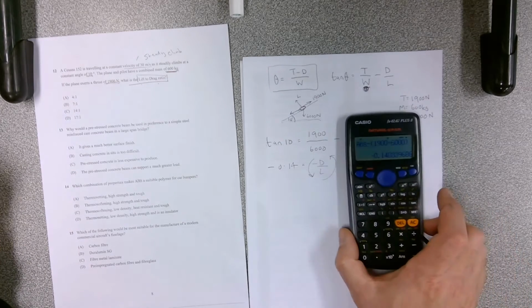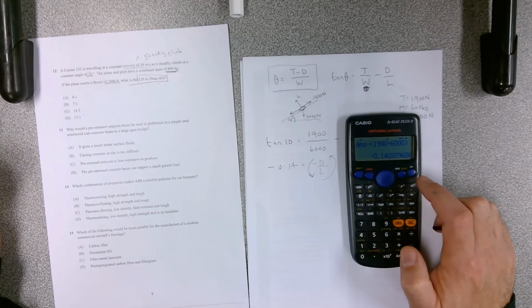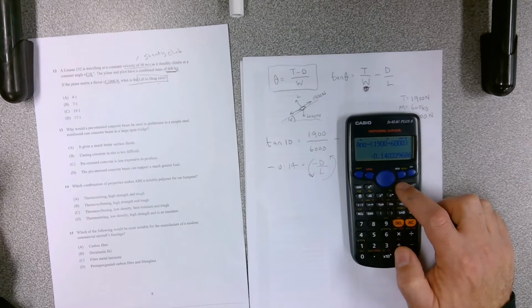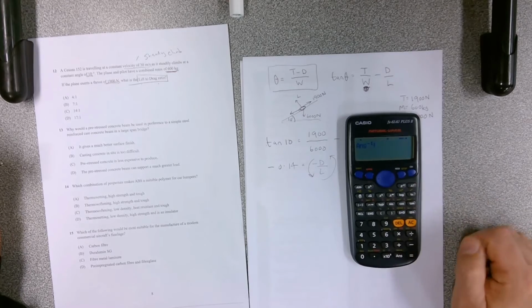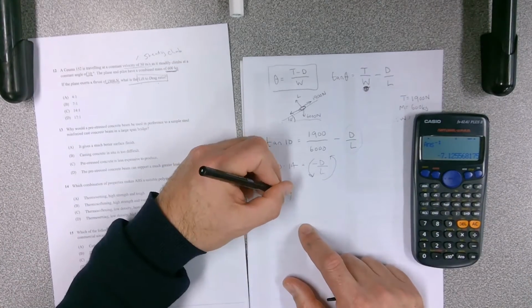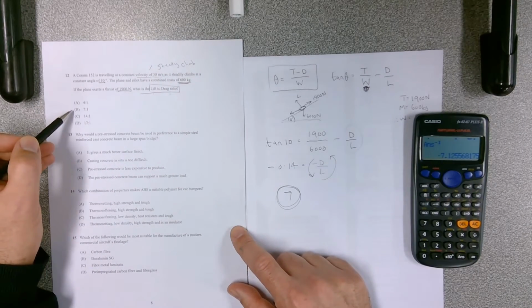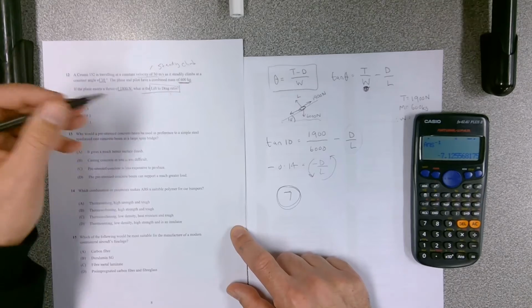All you need to do is use the x to the minus 1 button, which is your inverse button. If you push that button and hit equals, you end up with 7, okay? And that means that your answer is B, which is the correct answer, 7.1.